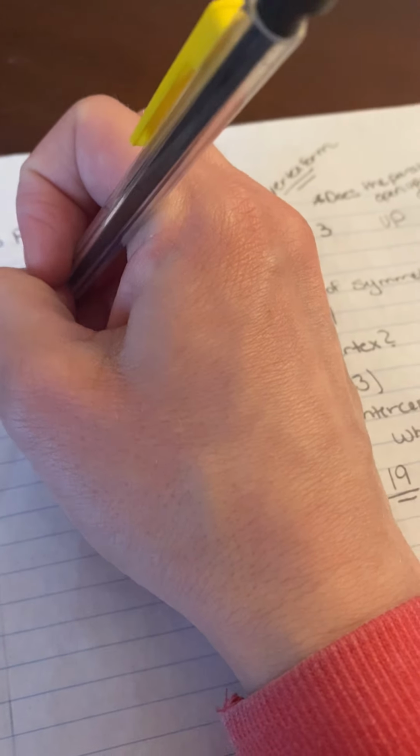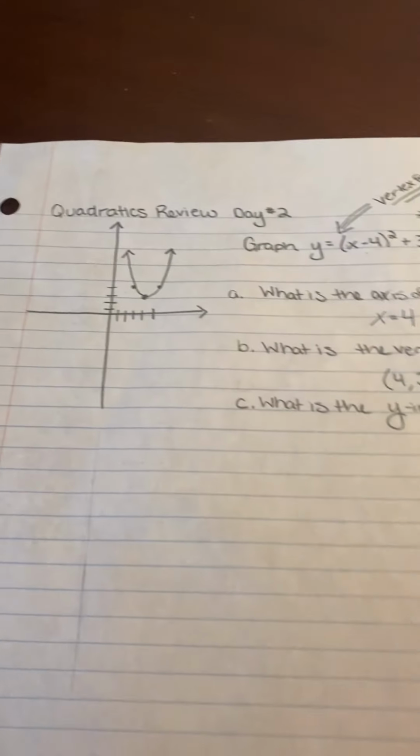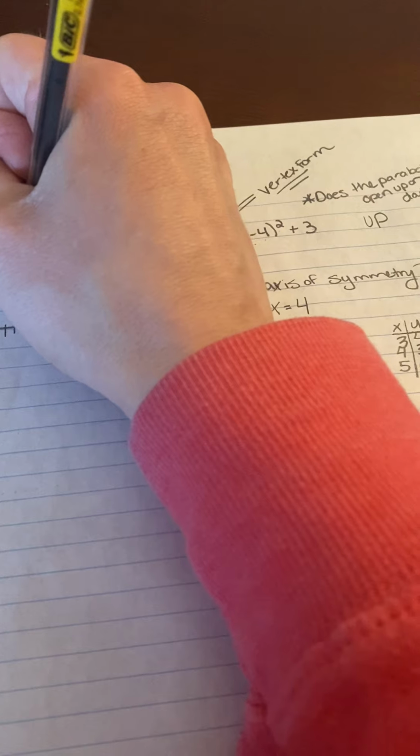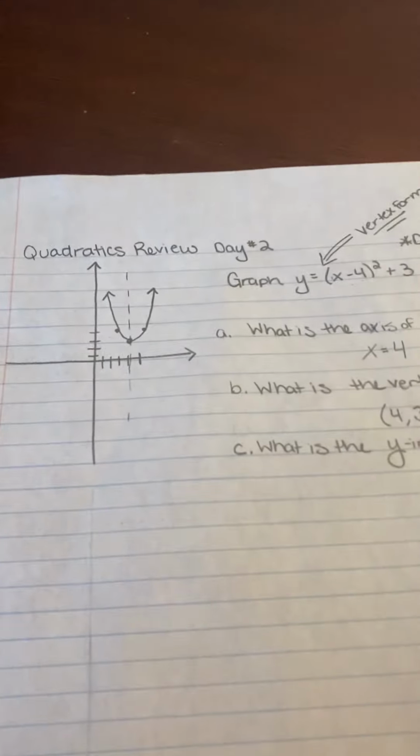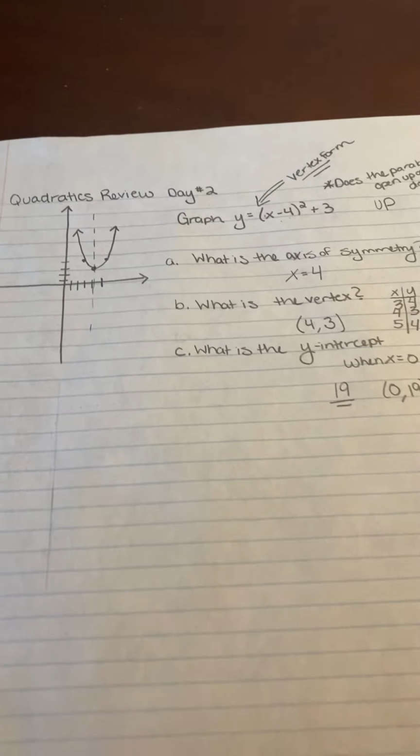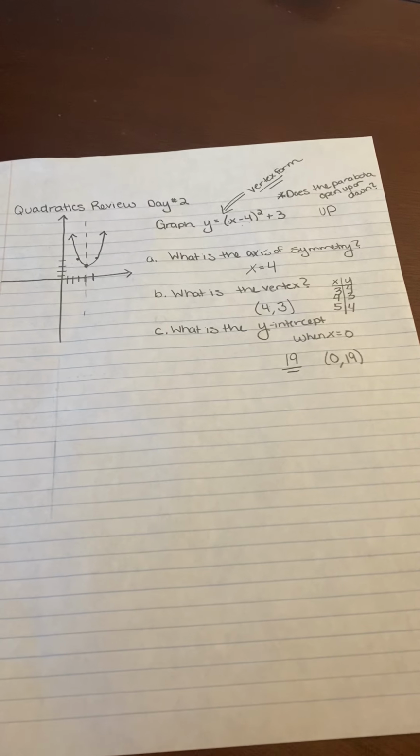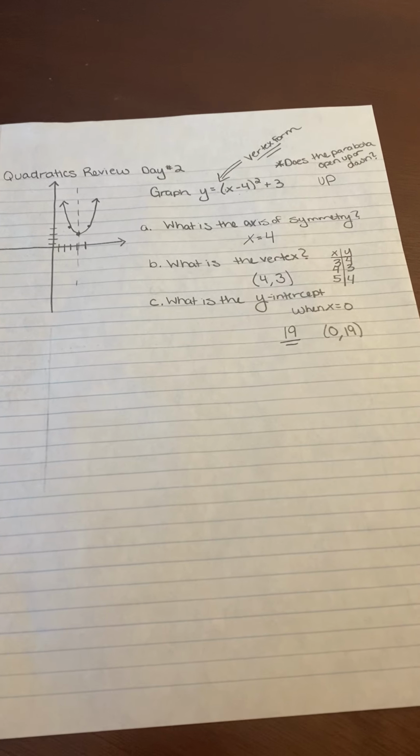So here's my parabola opening up as we said that it would. And again, if I want to draw in the axis of symmetry, it'd be that vertical line at 4. And so that's what it would look like. And tomorrow, we'll talk about standard form versus vertex form.